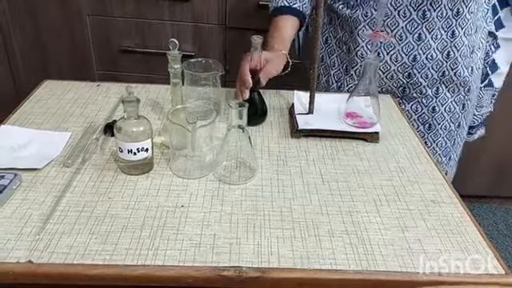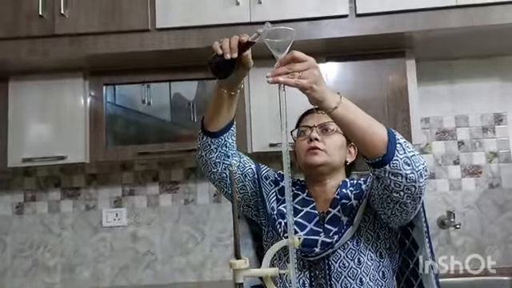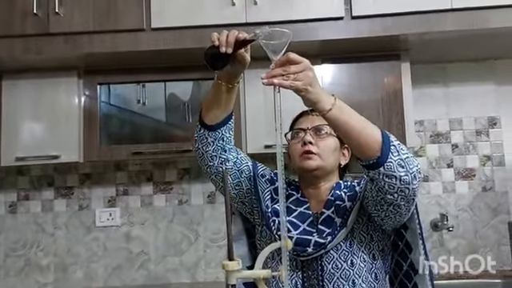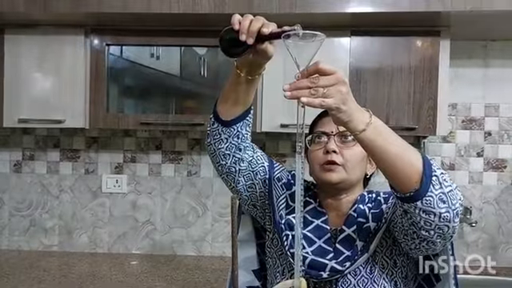Then fill the burette up to the 0 mark with potassium permanganate solution.